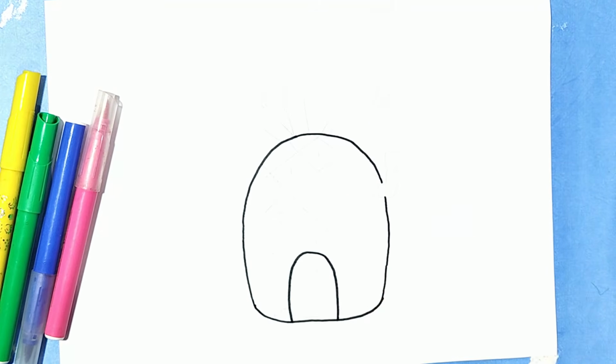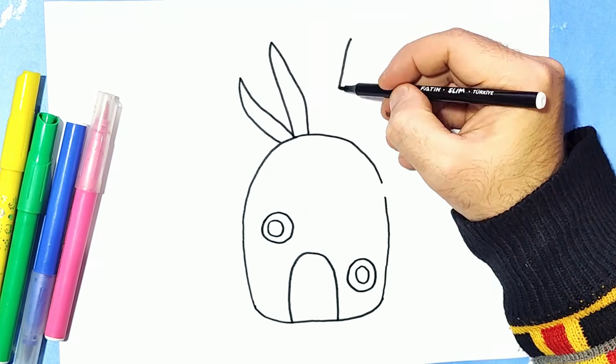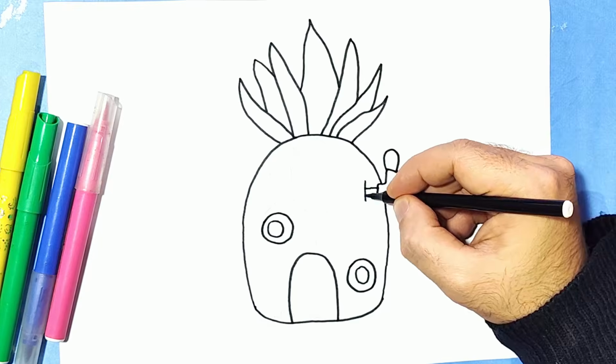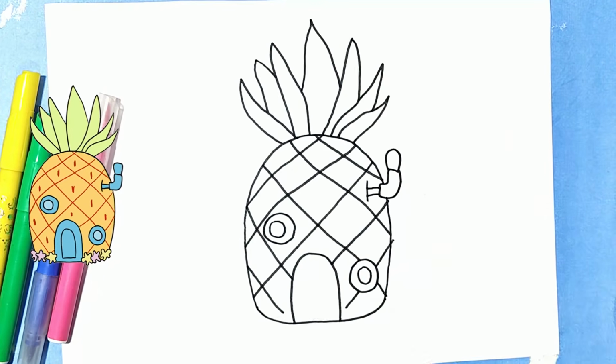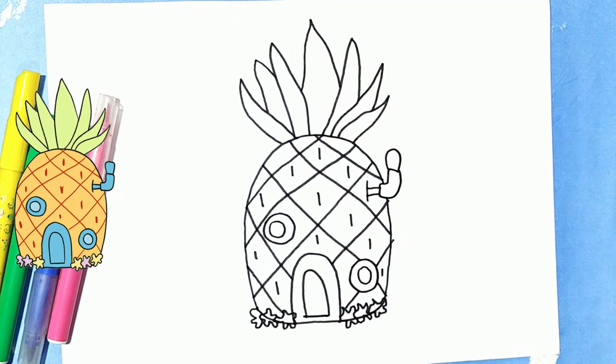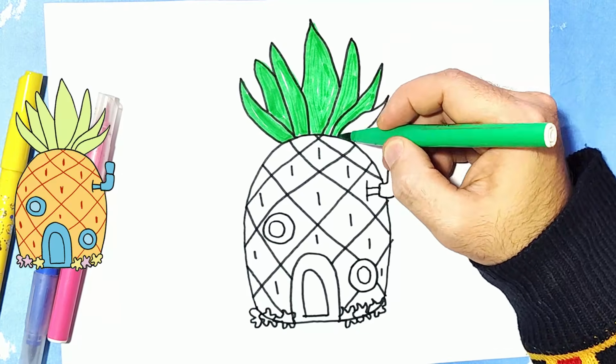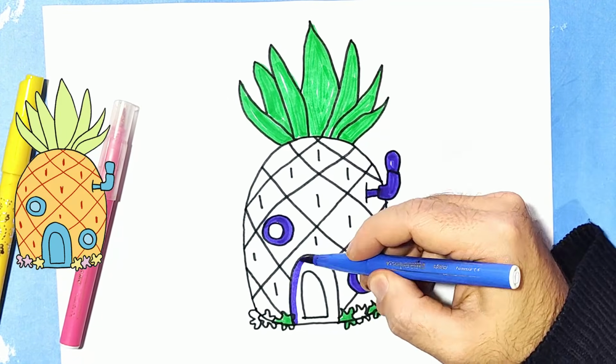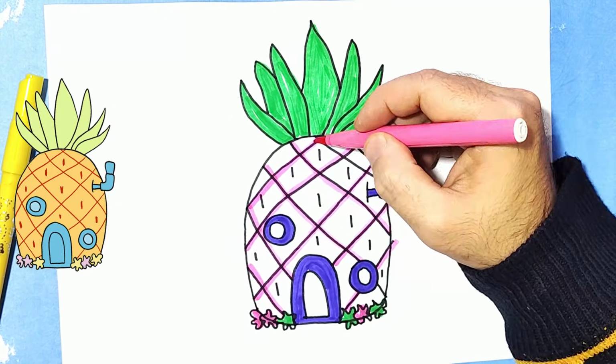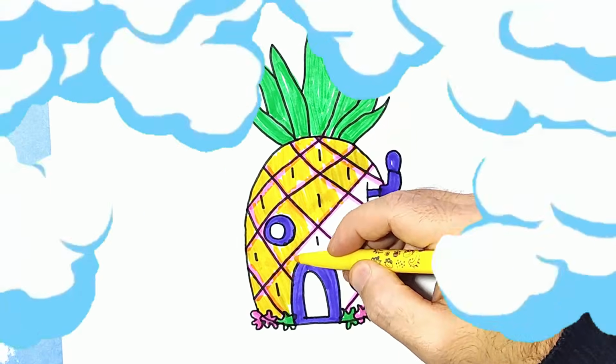Hello everyone. In today's drawing lesson, we're drawing the home of the cartoon character SpongeBob. You can download the coloring page of the drawing and the video for free in PDF format from the description section. If your pencils and papers are ready, let's start our step-by-step drawing lesson.